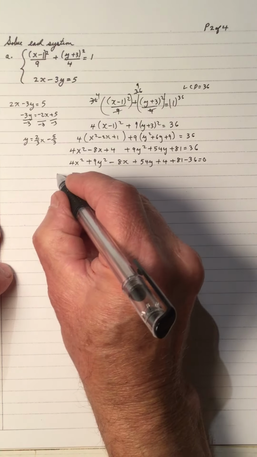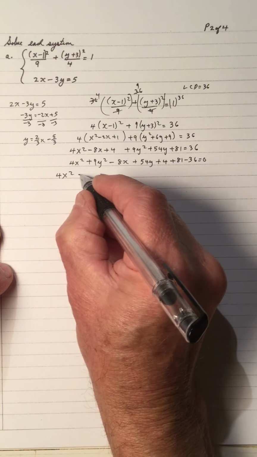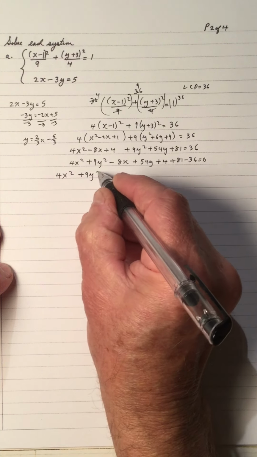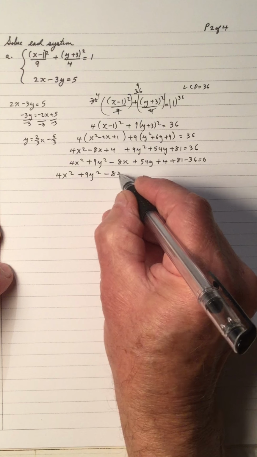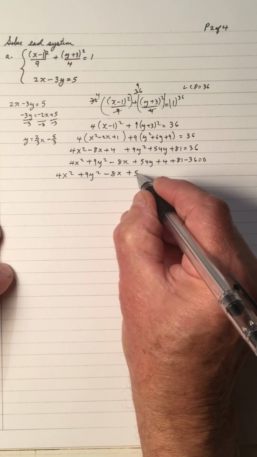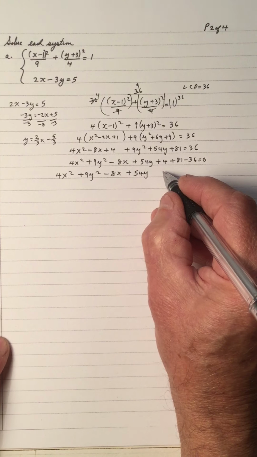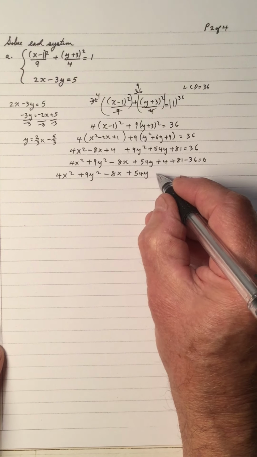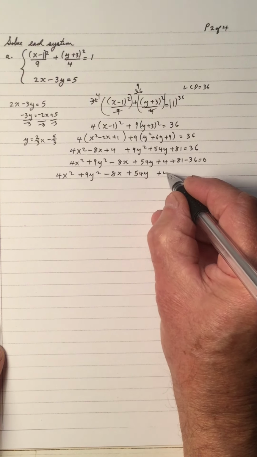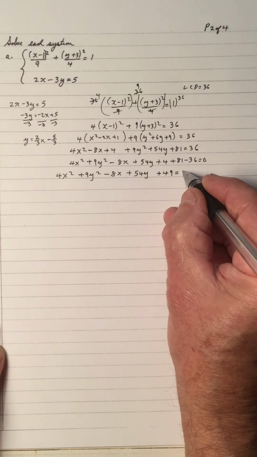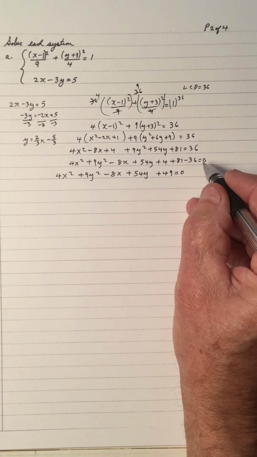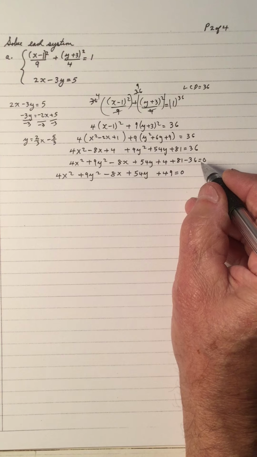So the equation becomes 4x squared plus 9y squared minus 8x plus 54y. And when we add that up, we should get a plus 49. Check with your calculator. And now we have it in the general form.